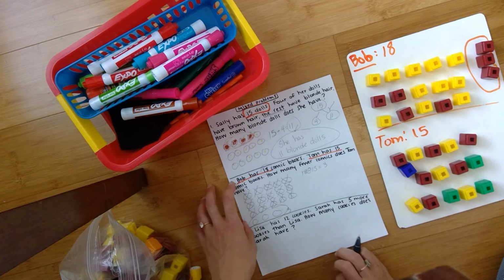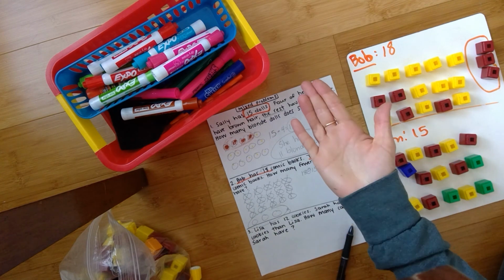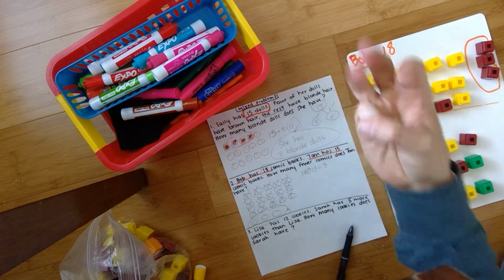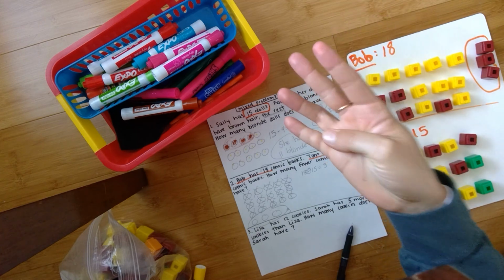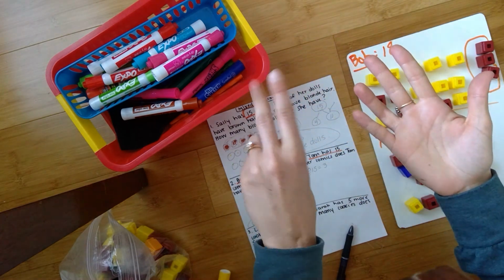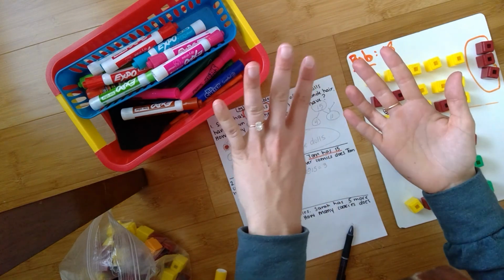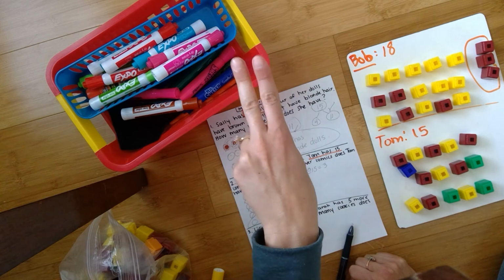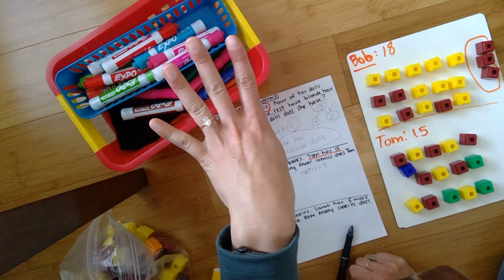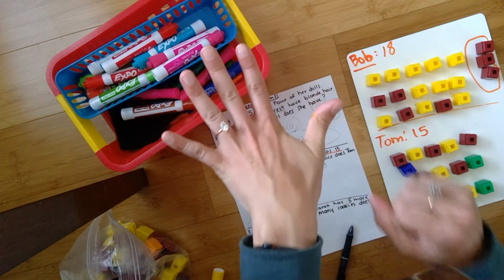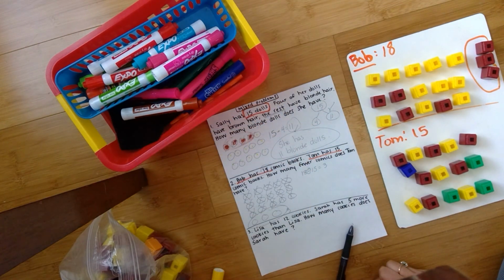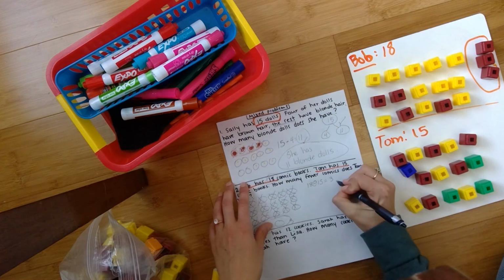3. Let's try it by counting back. Put 18 in your head. I'm touching my forehead. 18, 17, 16, 15, 14, 13, 12, 11, 10, 9, 8, 7, 6, 5, 4, 3. I counted back 15 and I got to 3. Okay? So I know that my answer is right.